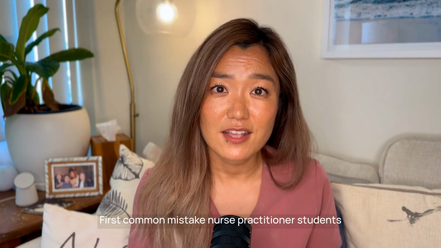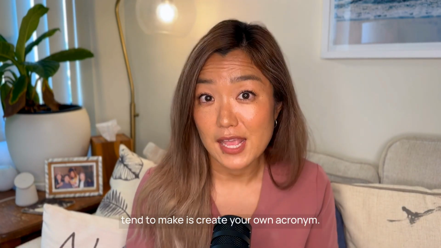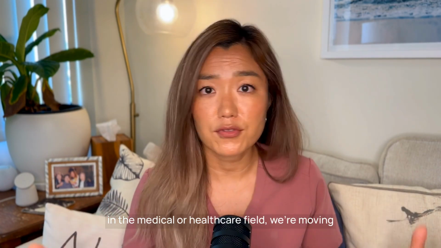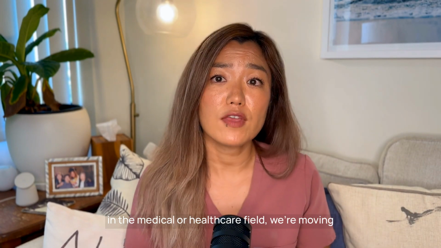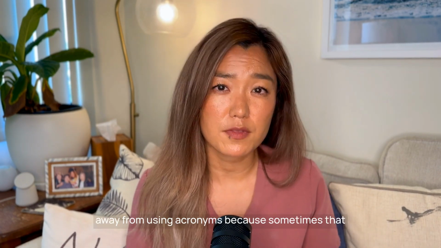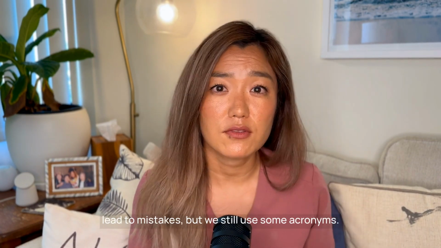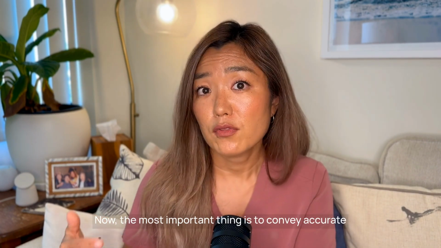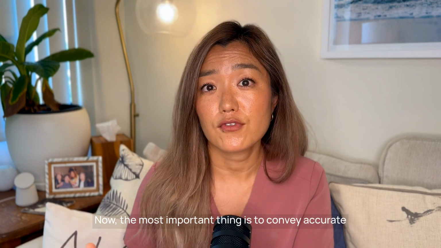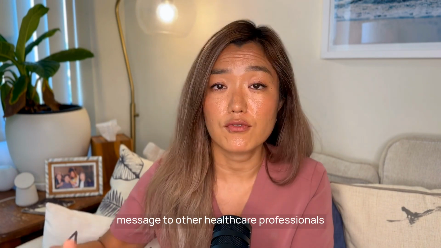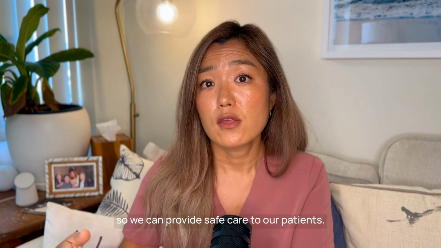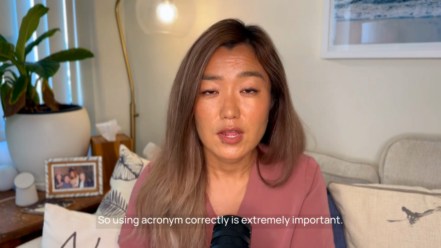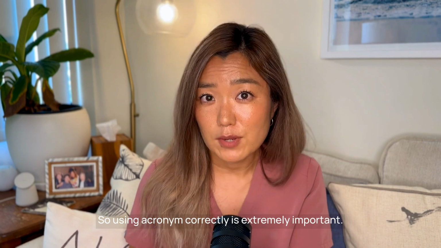First common mistake nurse practitioner students tend to make is create your own acronym. In the medical or healthcare field, we're moving away from using acronyms because sometimes that leads to mistakes, but we still use some acronyms. Now, the most important thing is to convey accurate message to other healthcare professionals so we can provide safe care to our patients. So using acronym correctly is extremely important.